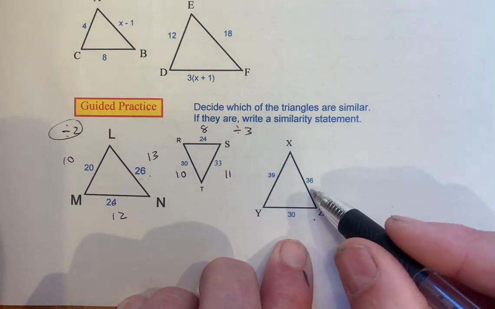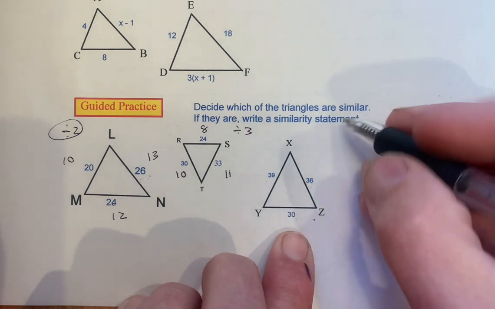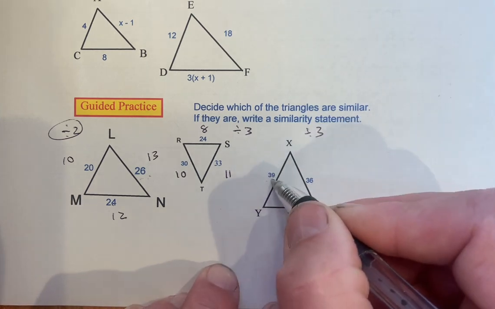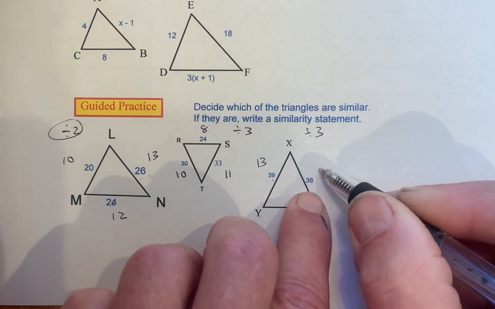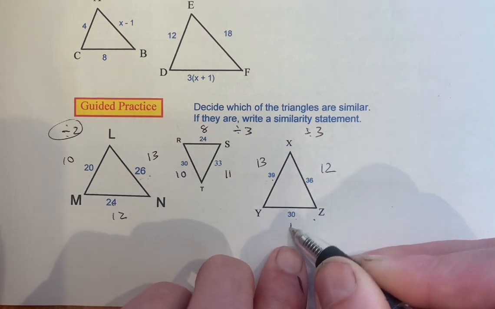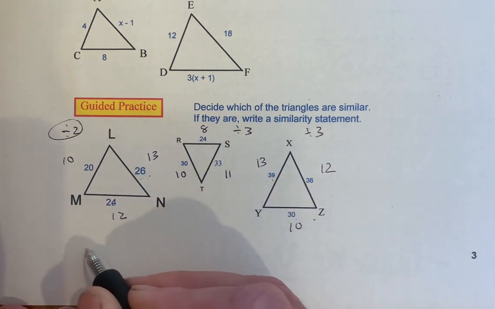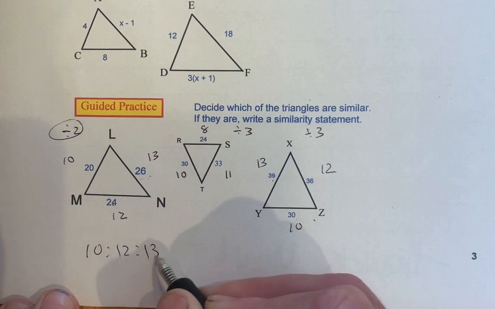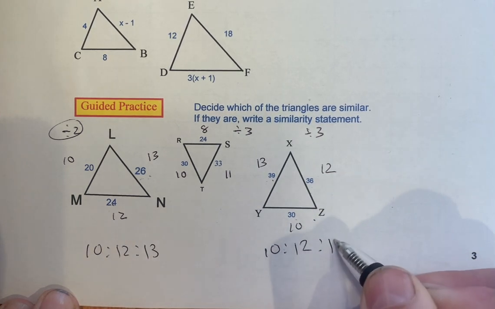39, 36, 30. I could divide these by 3 as well. And that would be 39 divided by 3 is 13. 36, this is 12. And this divided by 3 is 10. And those three numbers look the same as these three numbers. So let's write these out. 10, 12, 13. And this one, 10, 12, 13.